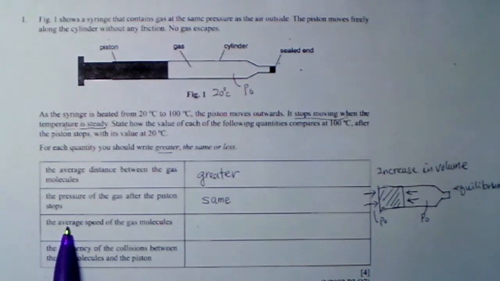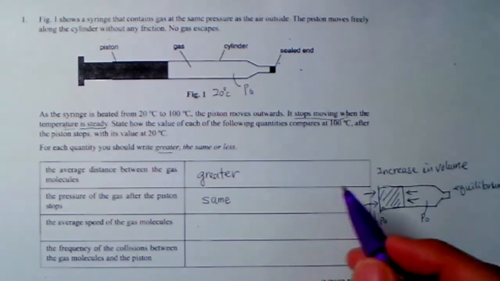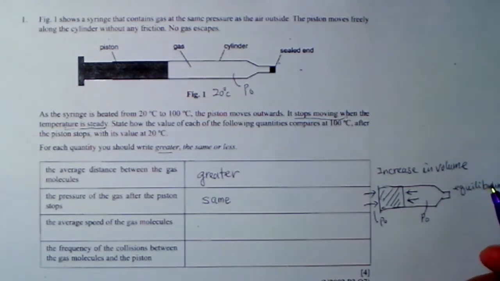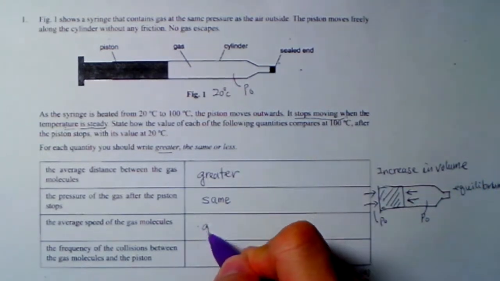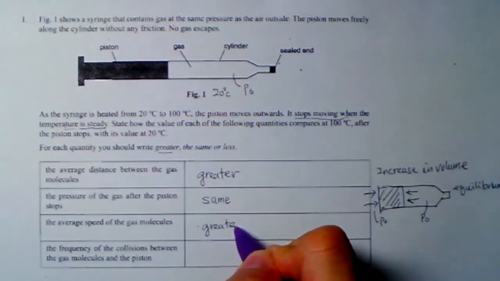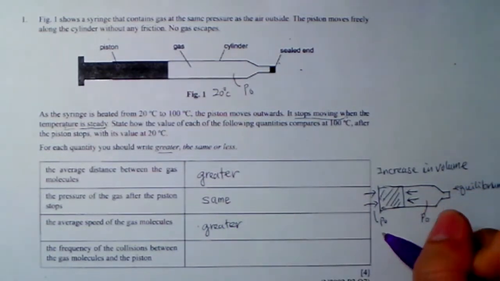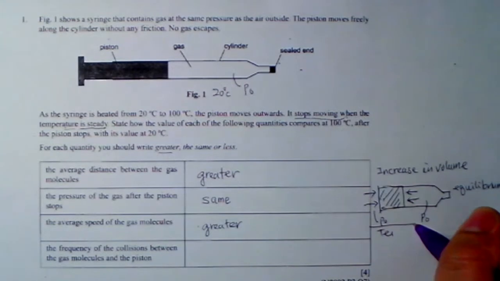Okay, next, the average speed of the gas molecule. When we are looking at the speed of the gas molecule, we should look at the kinetic energy. Kinetic energy is related to the temperature. Since the temperature has increased from 20 to 100 degrees C, then the speed is greater. Okay, we put a note here because temperature increases.